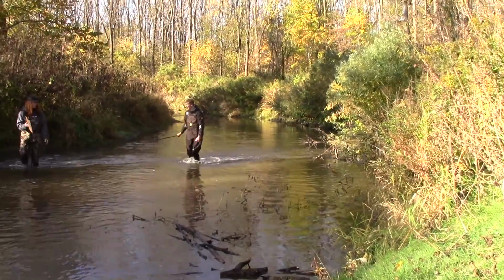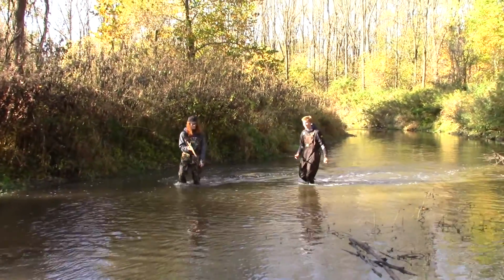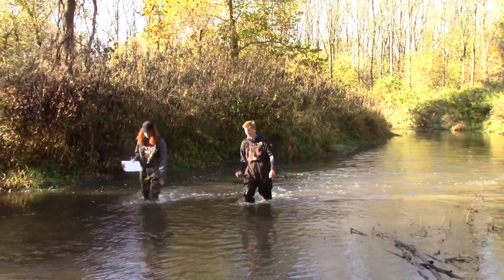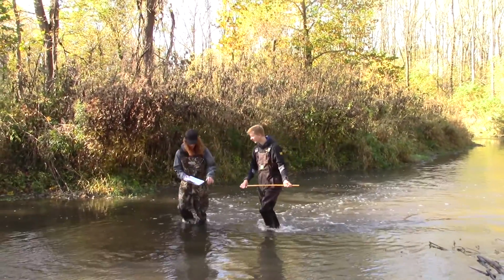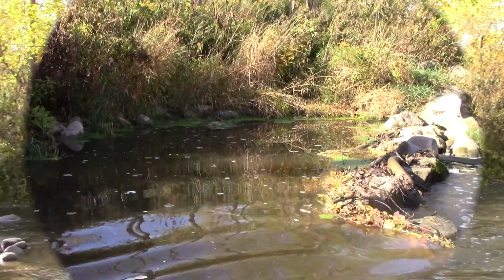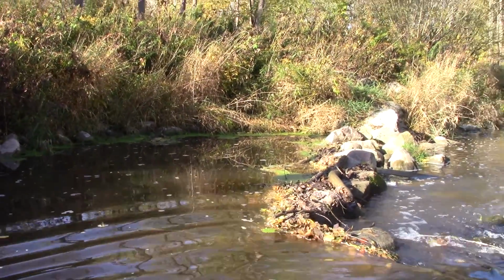So to improve this section, we suggested a couple of things. The first was laying back the bank to a 4-to-1. The second was a layer of rocks along the bottom of the bank. And finally, on the upper sections of the bank, planting dogwoods and willows and just bioengineering to hold that soil so it doesn't erode further.